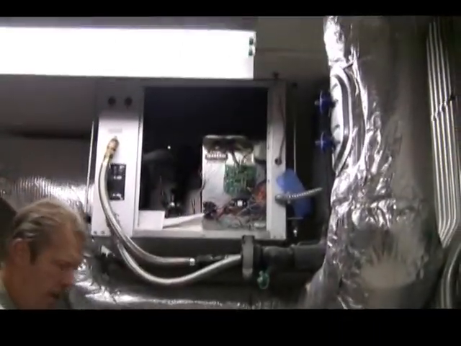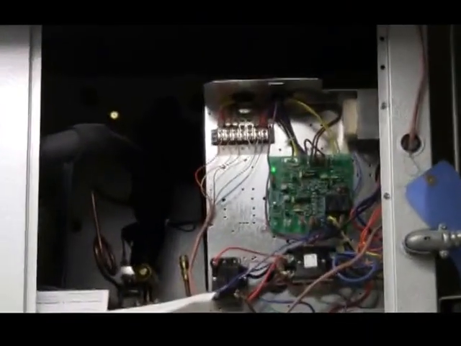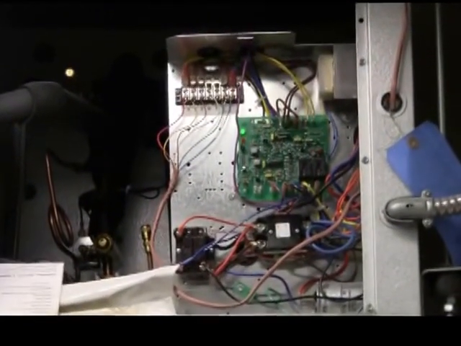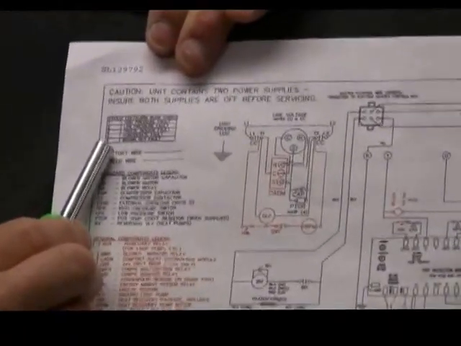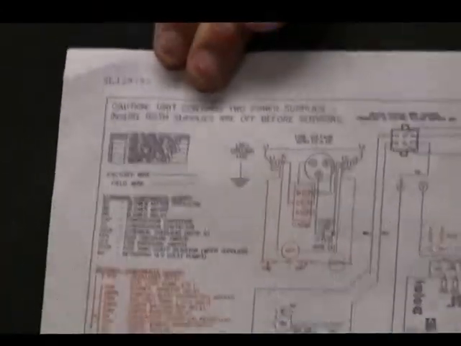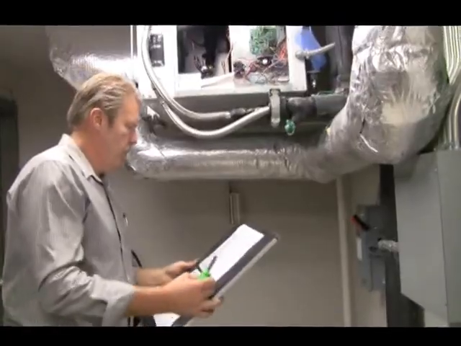Pull those off, and then we can get inside the unit to take a look at the controls. Inside that front cover are the wiring diagrams. They also have the status light legend, which tells us what the status light should be if we have an issue or if we don't.